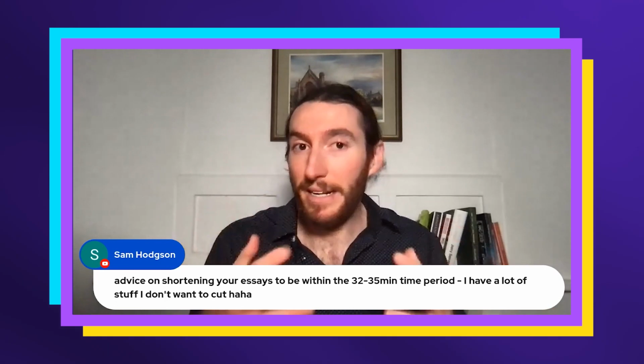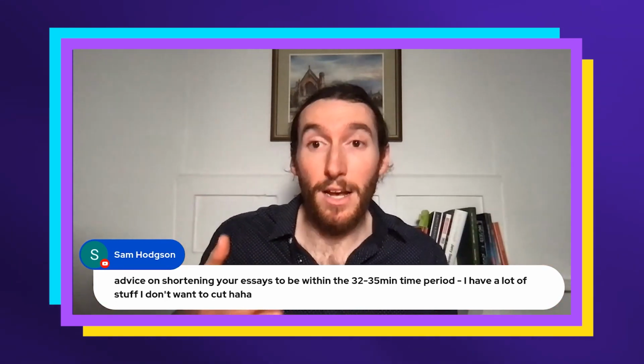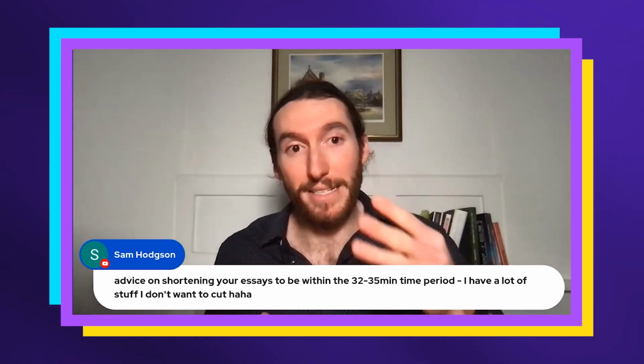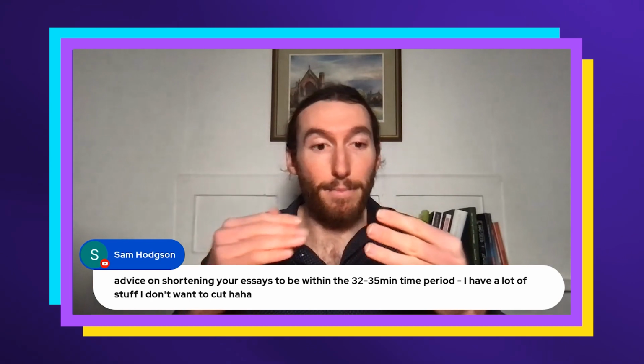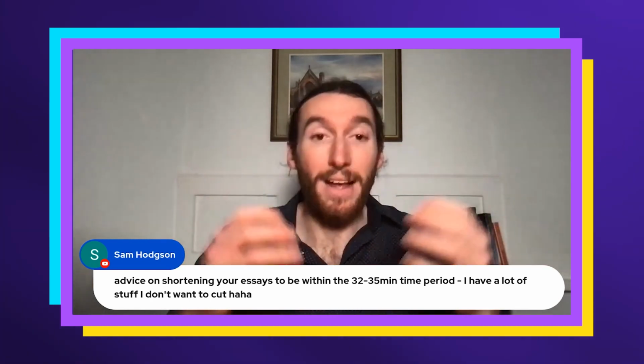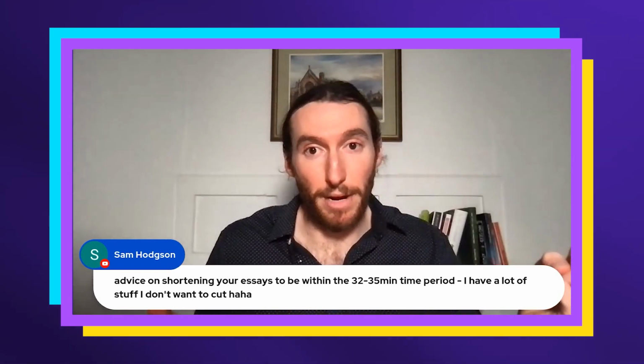So depending on how fast you are, and if you're struggling to get it down to 35 minutes or less, go through your body paragraphs and see where you have more than 3 pieces of analysis, and make sure those 3 pieces of analysis are expressed as concisely as possible. And whatever the least important sentence of analysis is there, cut that out straight away.